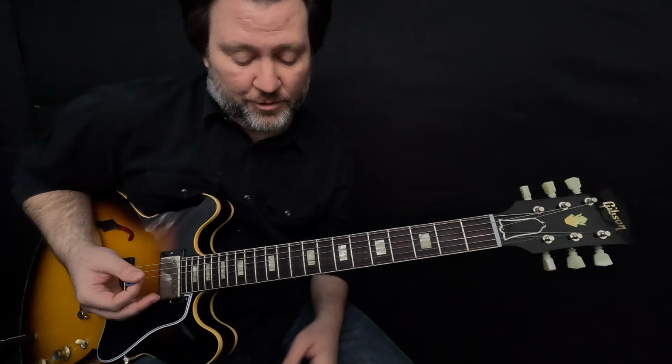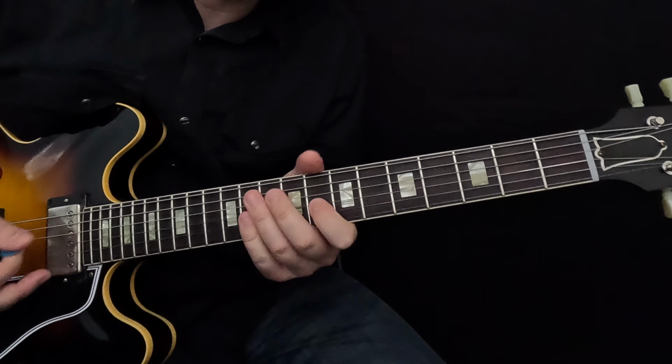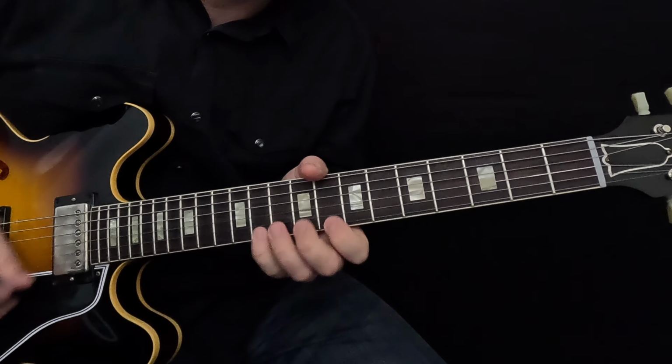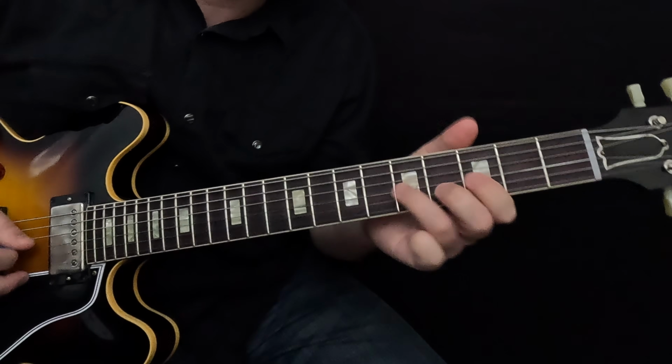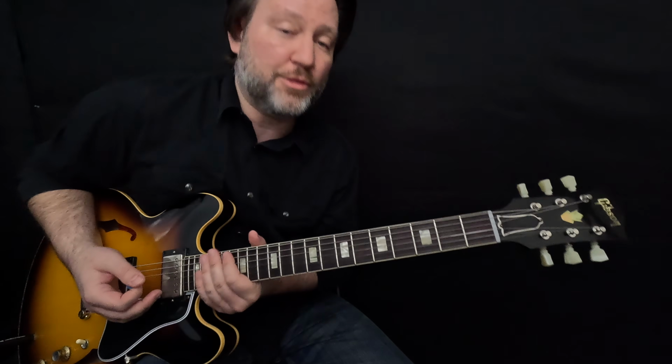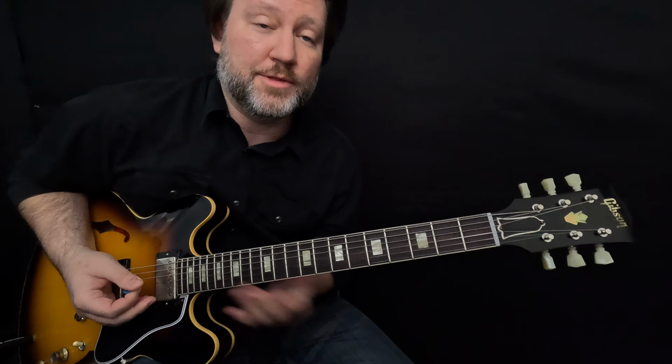So I can use things from the key. I just went down a G minor arpeggio and an F minor 7 arpeggio. There's a C minor 7 arpeggio. So I can combine these things to come up with different phrases over this chord.